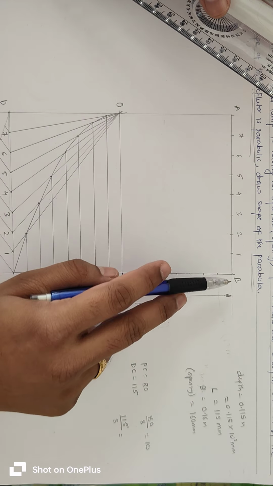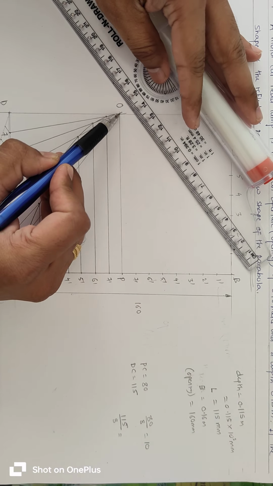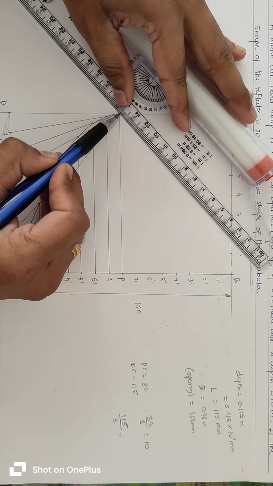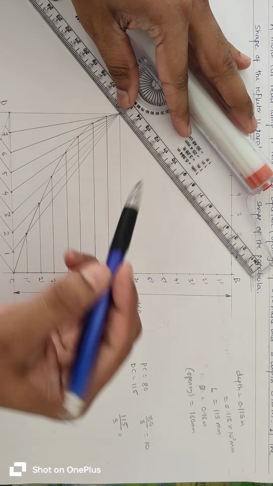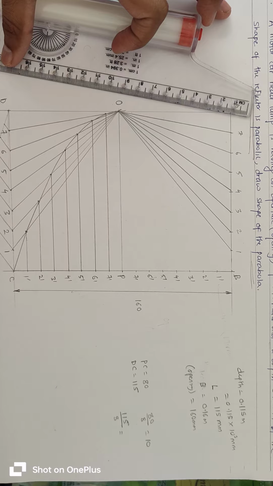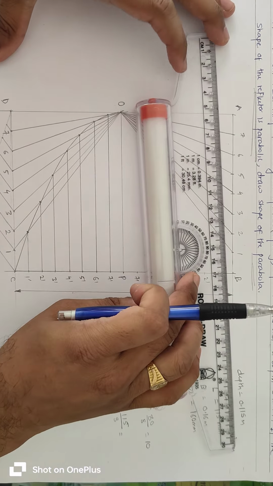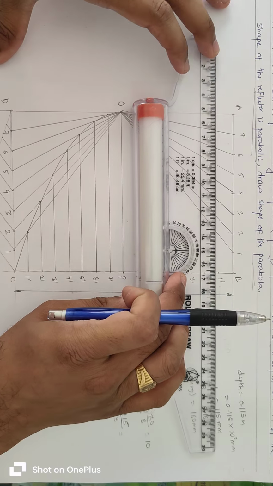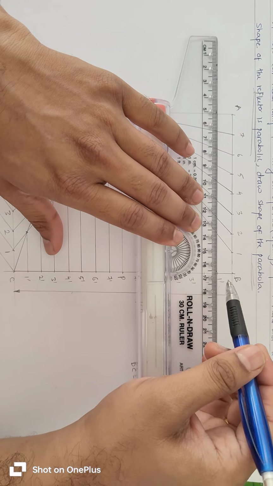Then connect point O with 1, so connect all points with O. Then draw horizontal lines from these points up to the respective lines.